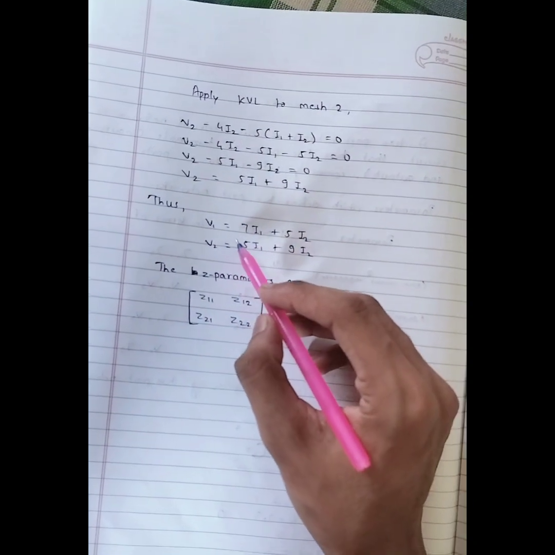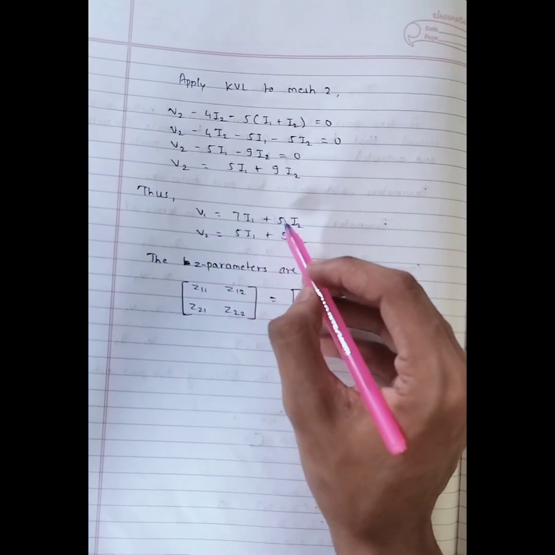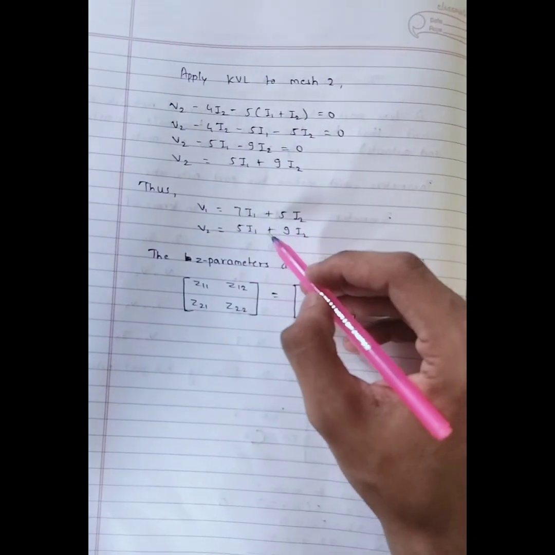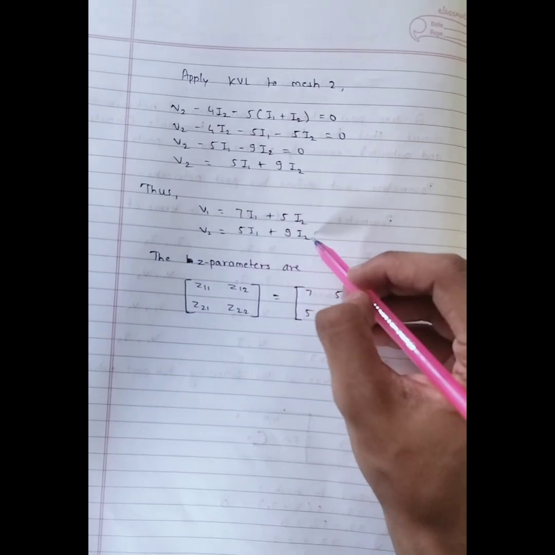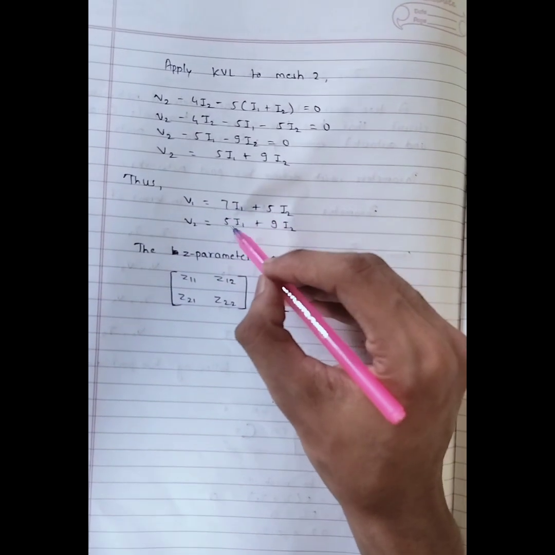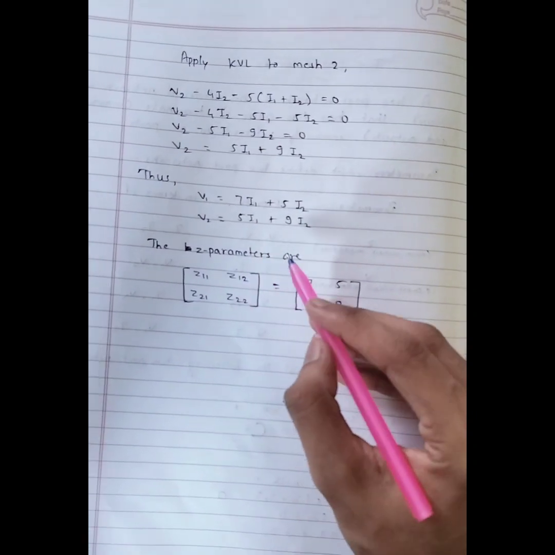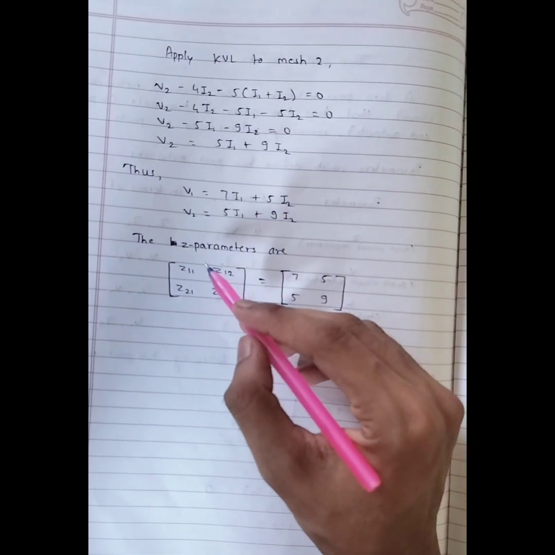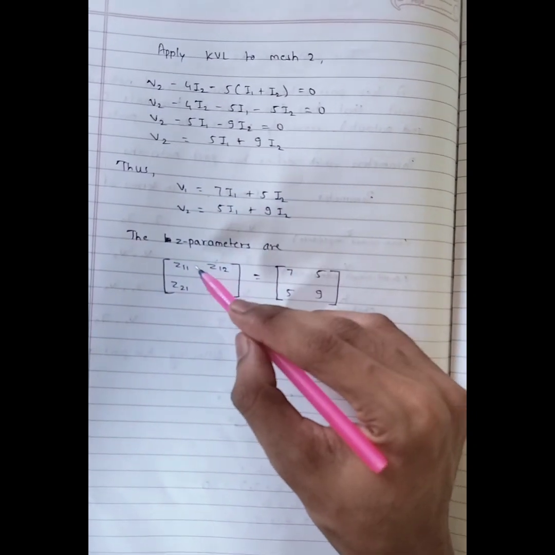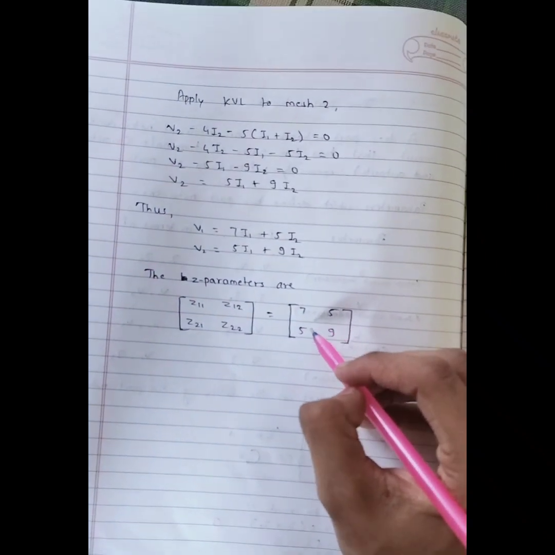Thus the two equations are V1 equals 7I1 plus 5I2 and V2 is equals 5I1 plus 9I2. So here are the four Z parameters. So the parameters are expressed in terms of a matrix where the Z parameters are 7, 5, 5 and 9.